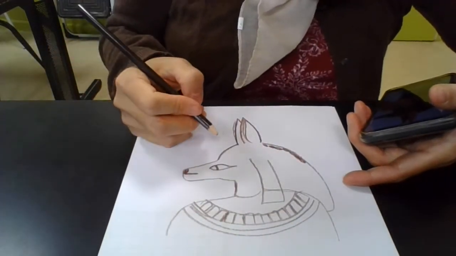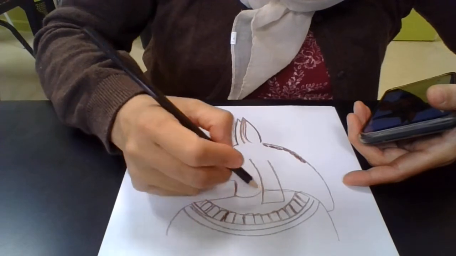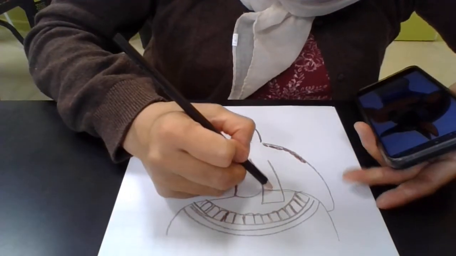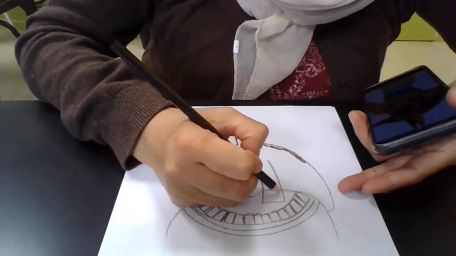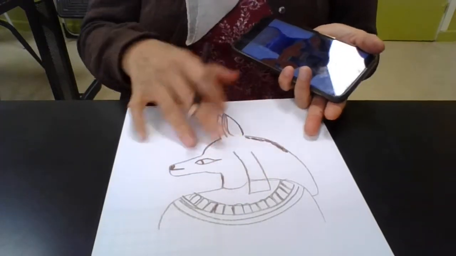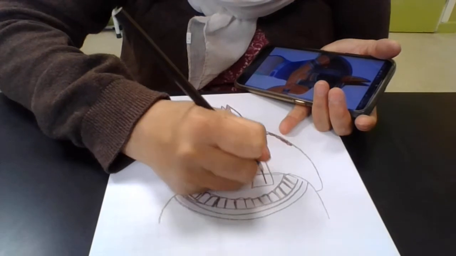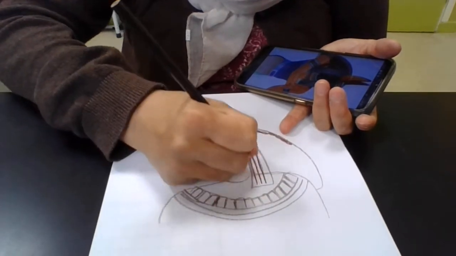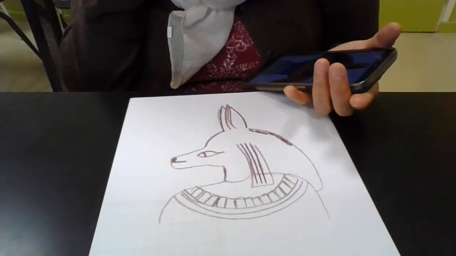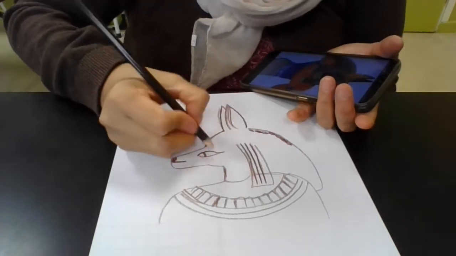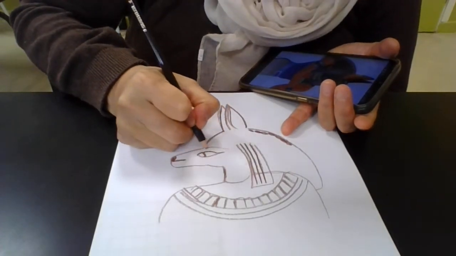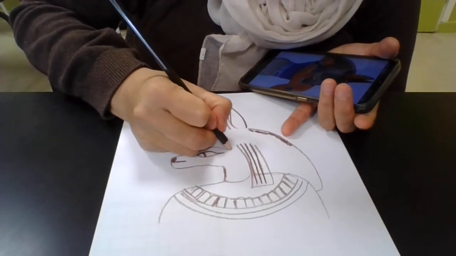Okay, the whole face would be black, and because I'm doing it with a dark color pencil, you can't erase that, but ideally you would erase that little section right there, and you would make sure that you can see the lines over here, right? And the eyebrows, we're going to draw them, not color them in.